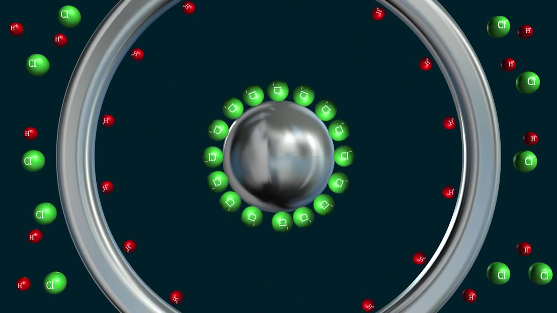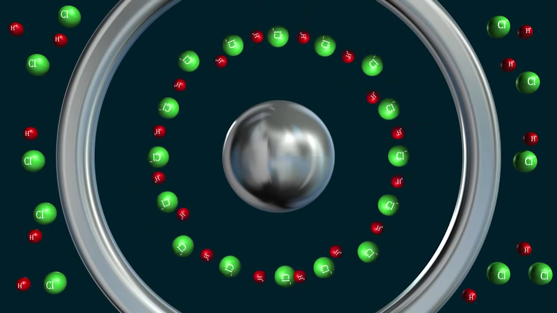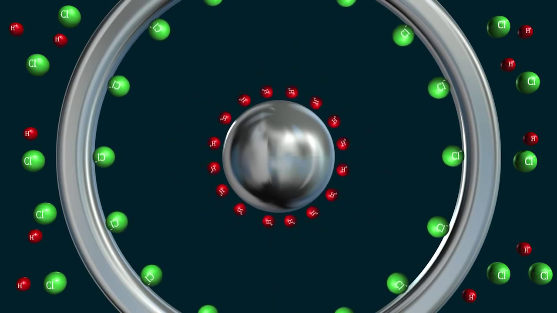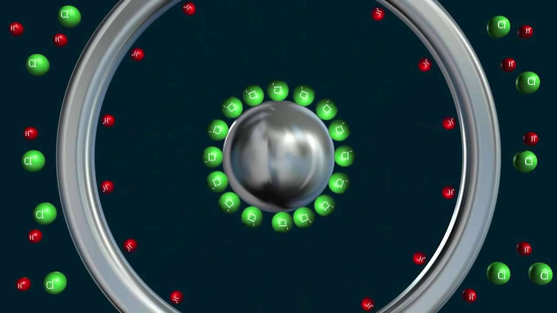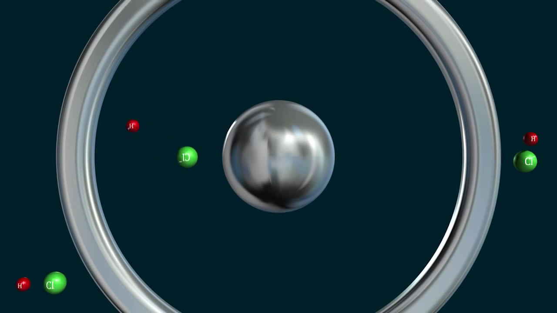A 10% acid, for example, is a very good conductor because it contains many ions that transport the charge. In contrast to this, pure and ultra-pure water are bad conductors because they contain only few ions.